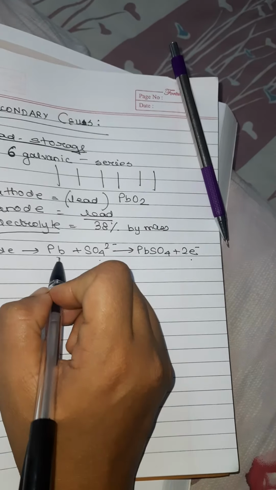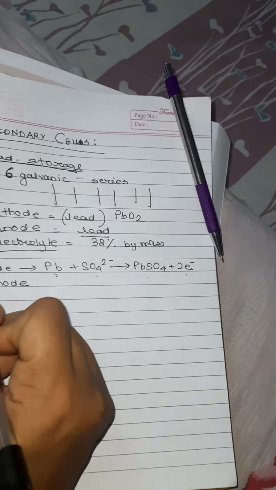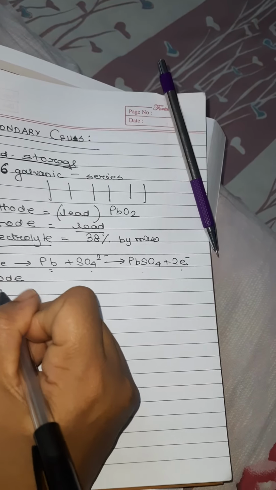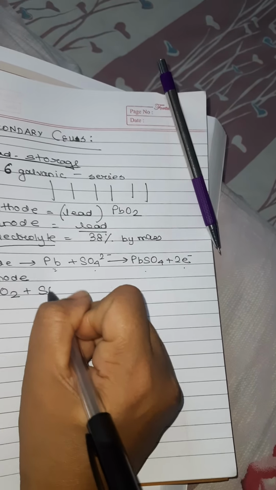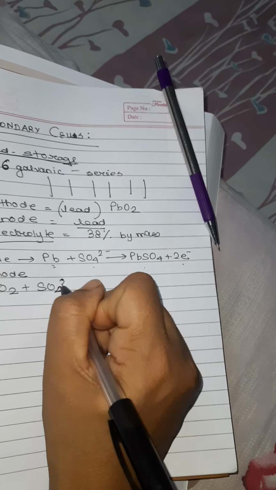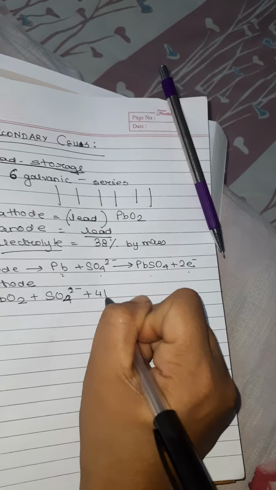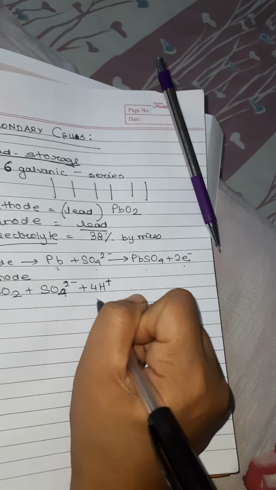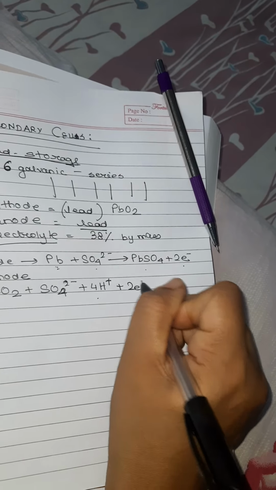Check, children, lead undergoes oxidation from 0 to +2 state. Cathode, reduction, lead dioxide, sulfate ion. Gain of electrons, reduction.